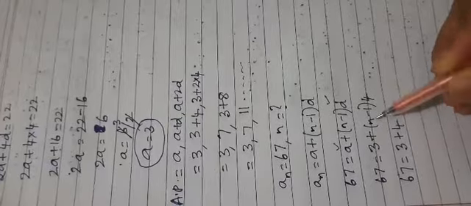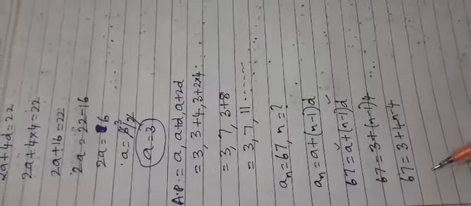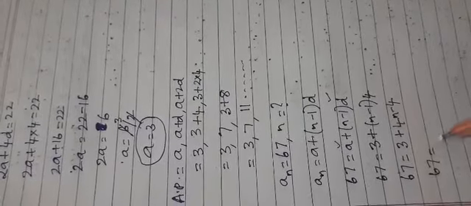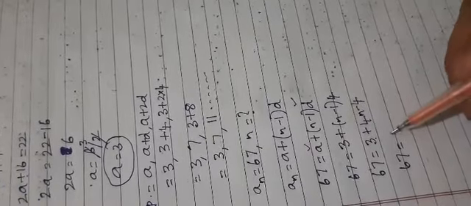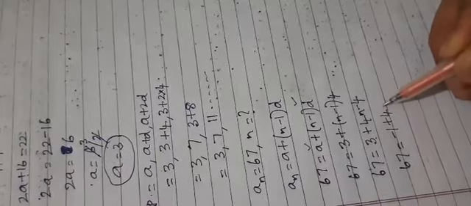Let us multiply this: 67 is equal to 3 plus 4n minus 4.